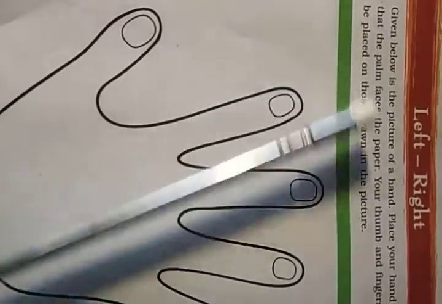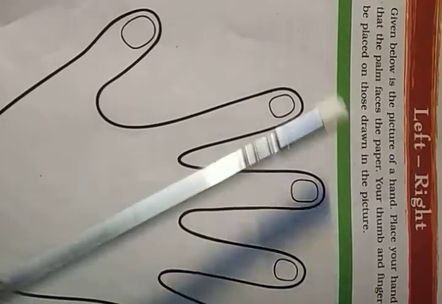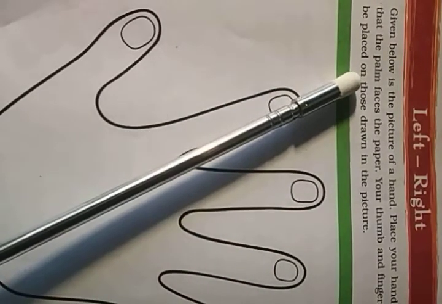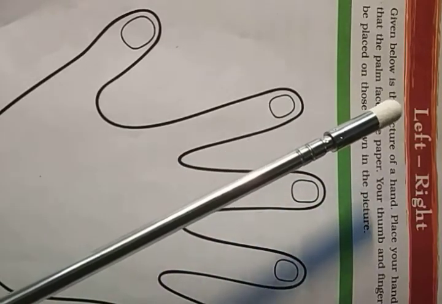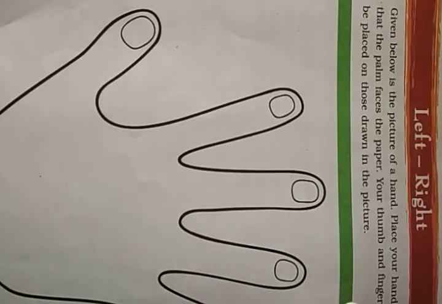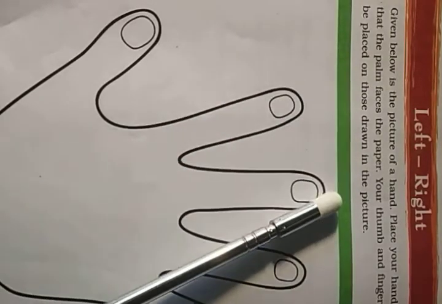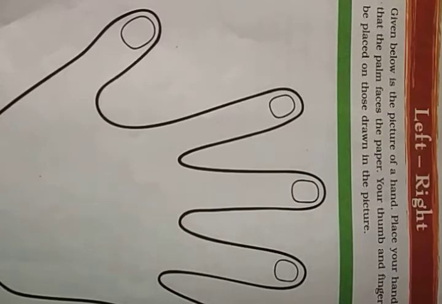Let's read. Given below is a picture of a hand. Place your hand on it so that your palm is the side with the lines on it, the part that's covered when you close your hand, faces the paper. Your thumb and fingers should be placed on those in the picture. When you do that, you'll notice that your right hand fits on this. Okay, and I think that's what they're going to tell us.